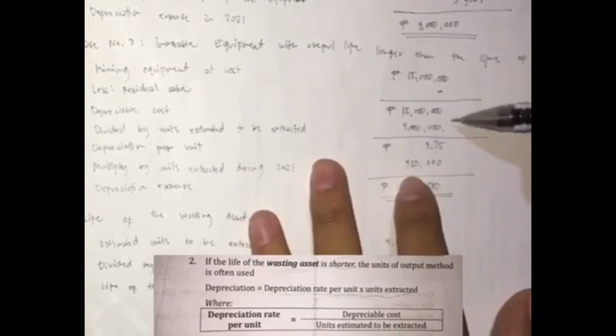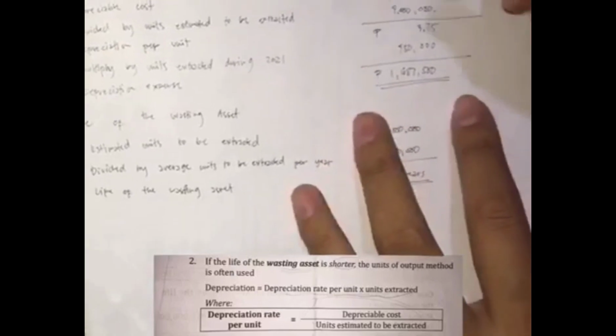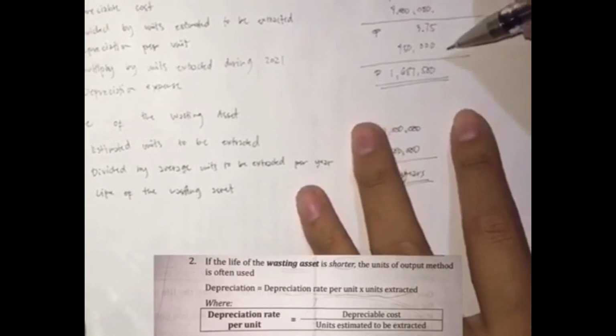So naa ay 4 million tons of ore, total units estimated to be extracted na mao na ang 4 million. Then, i-divide ang 15 million over 4 million, then ang depreciation per unit niya is 3.75. Ang 3.75 mao na ang depreciation per unit, then i-multiply na siya sa units extracted during 2021. So naa ay 450,000 units extracted during 2021. So, 3.75 times 450,000 equals, ang depreciation expense is 1,687,500 pesos.